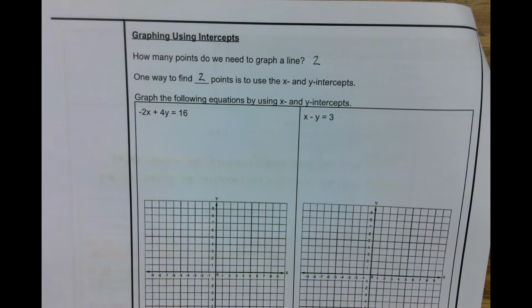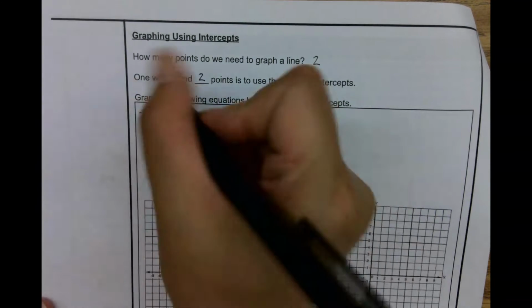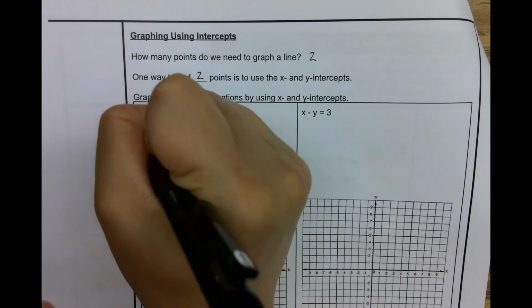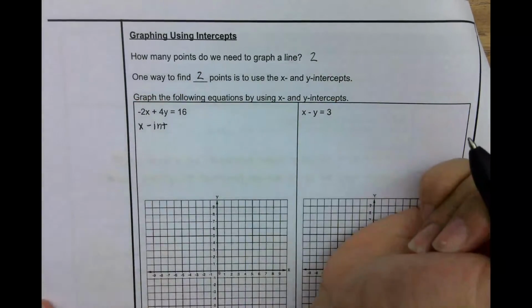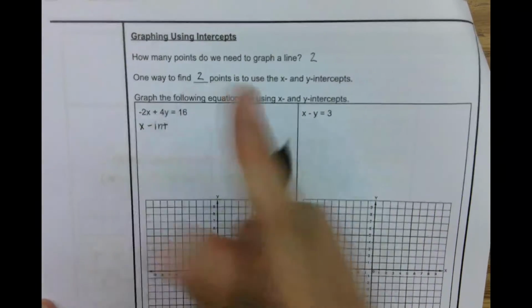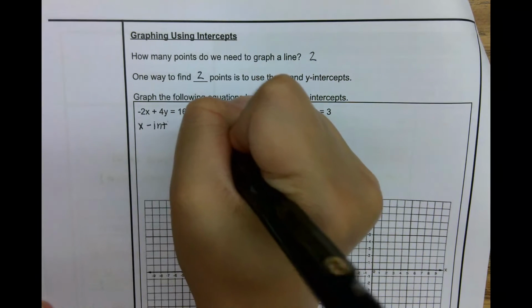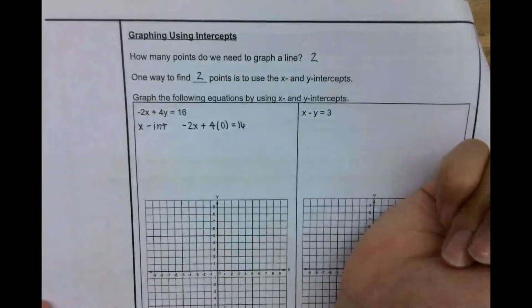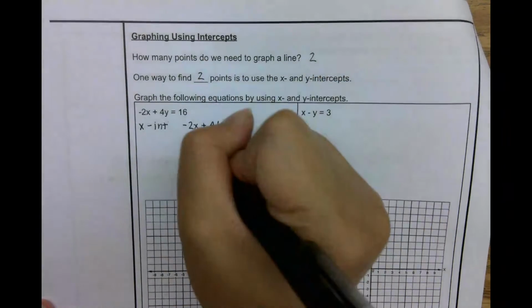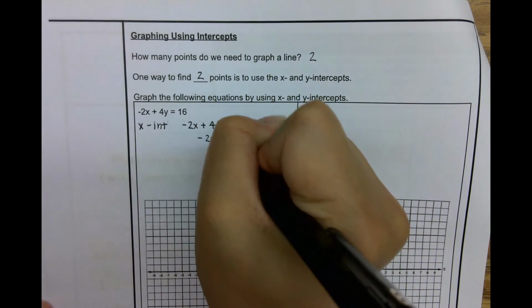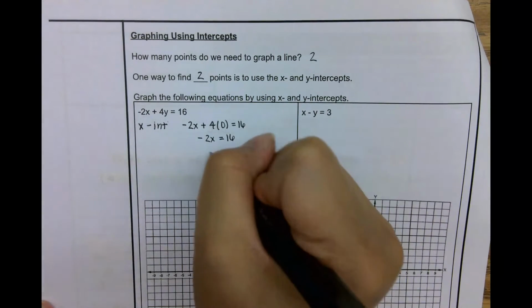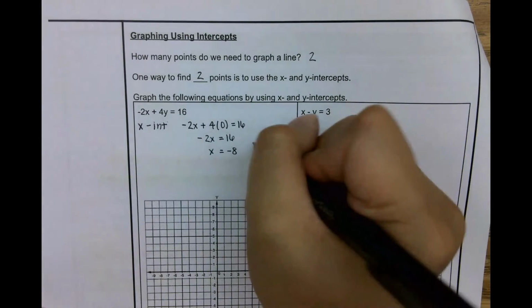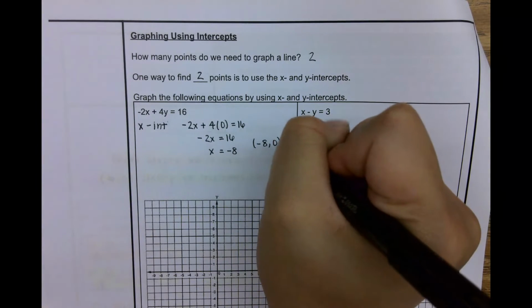So I'm going to get started with this equation. Here I have negative 2x plus 4y equals 16. I'm going to find the x-intercept first. For the x-intercept, I plug in 0 for y. So negative 2x plus 4 times 0 equals 16. This ends up being 0, so I have negative 2x equals 16. Then I'm going to divide by negative 2. I get x equals negative 8. So my x-intercept is at negative 8, 0.